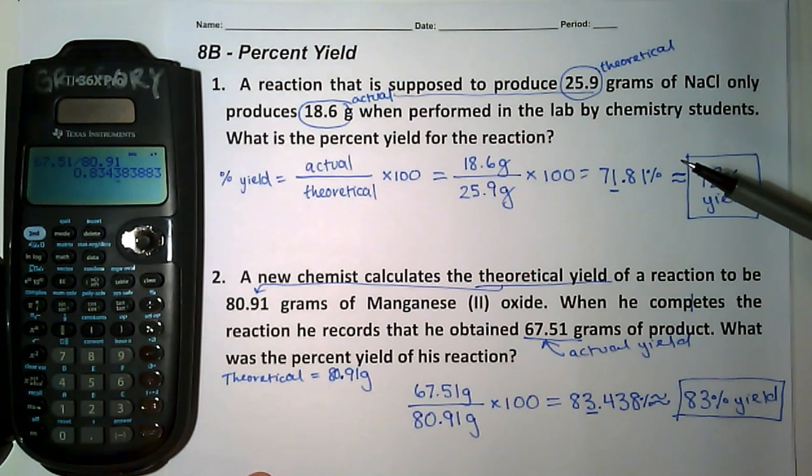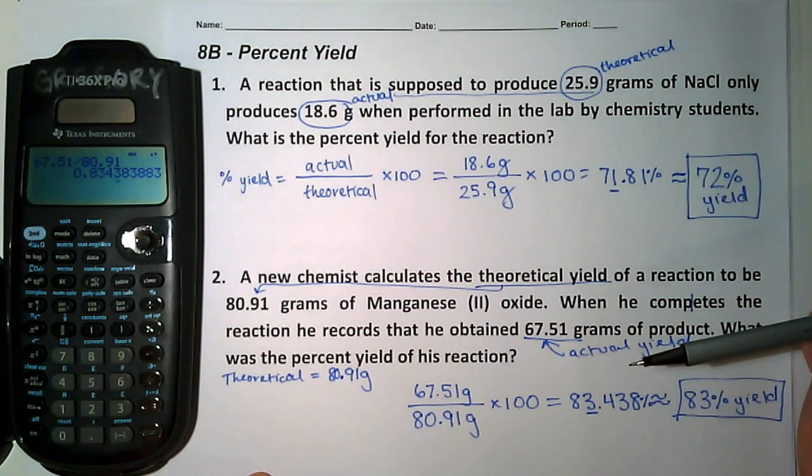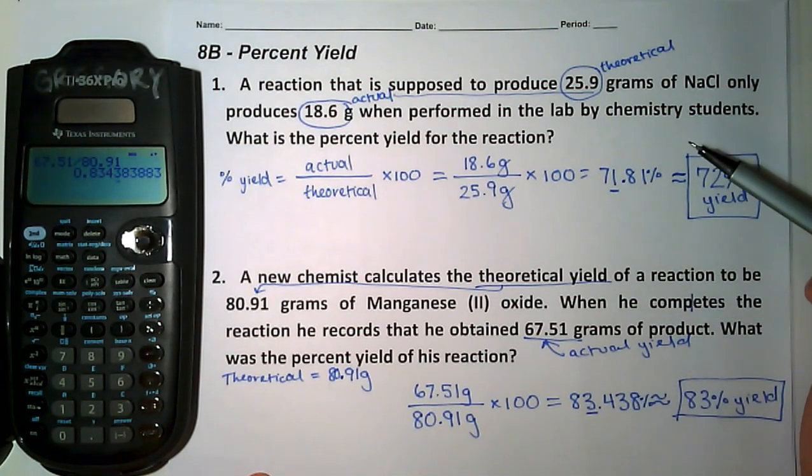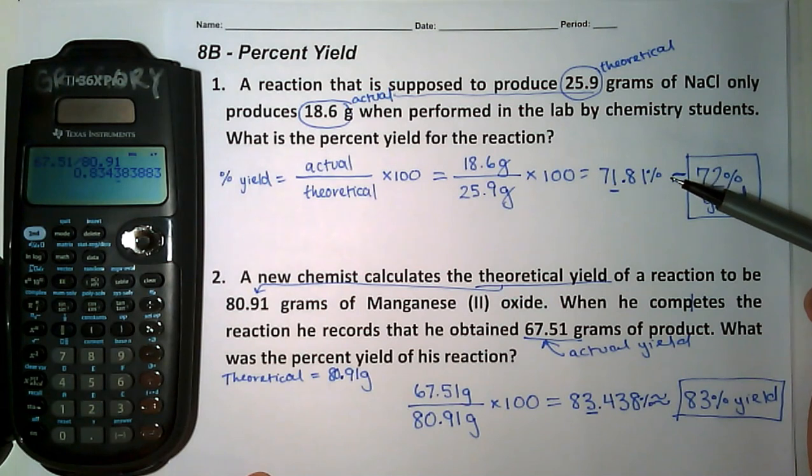Perhaps the reaction didn't take place to its final state. It didn't go to completion, and so we got less product than we were expecting. Maybe there were some impurities in our sample, meaning things that are in there that weren't supposed to be, and so it resulted in us not getting the complete amount of our product. There are lots of things that can go wrong, and so percent yield is a way of saying how successful our reaction is.